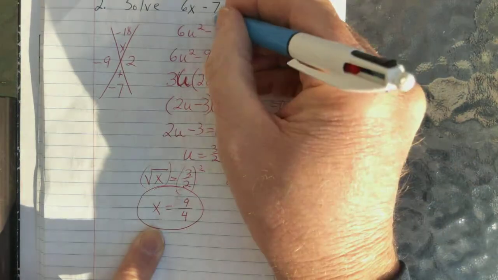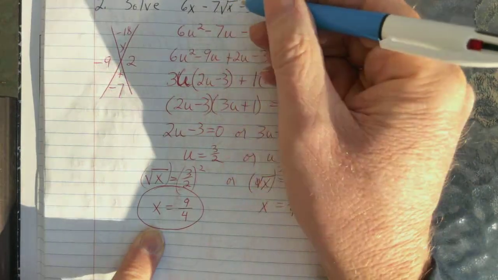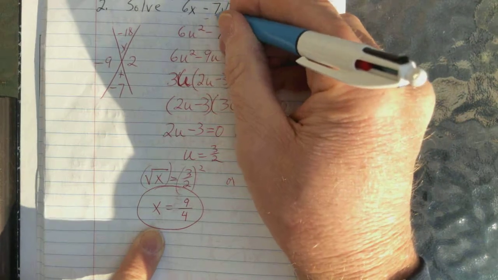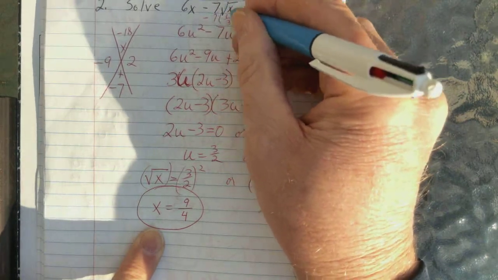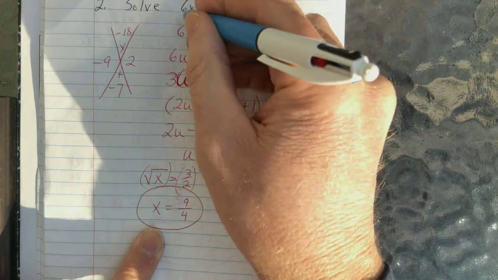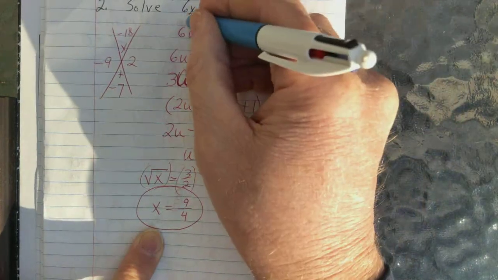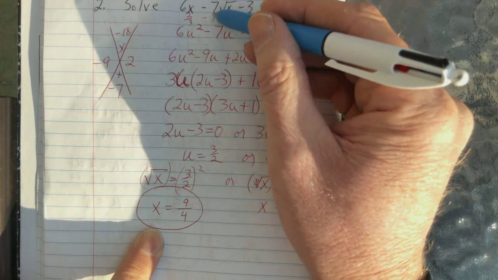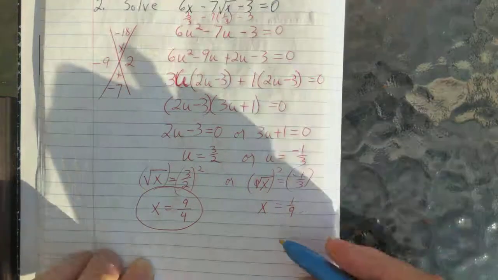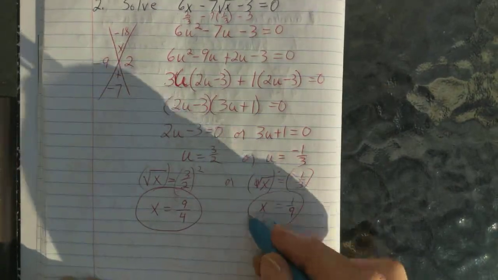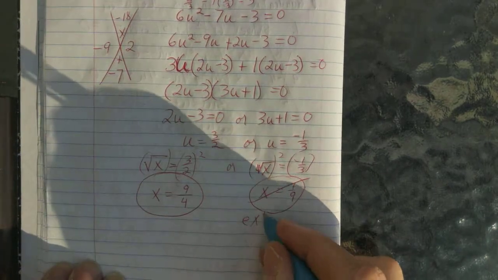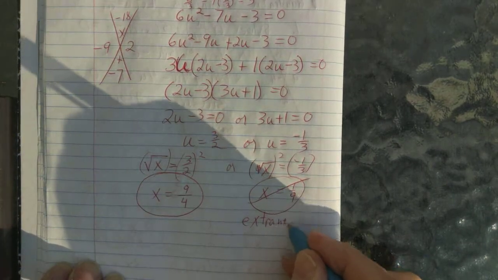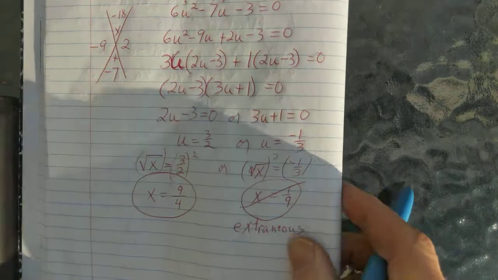I know the square root of 1/9 is 1/3, so this is -7 times 1/3 minus 3, and 6/9 is 2/3. So 2/3 minus 7/3 is -5. Yeah, it's just too negative for that to work. So this is an extraneous solution. Alrighty.